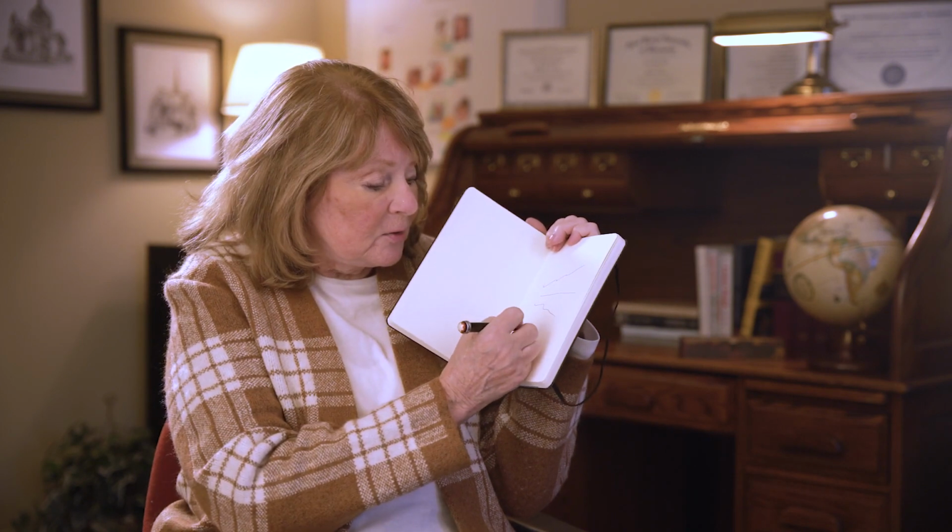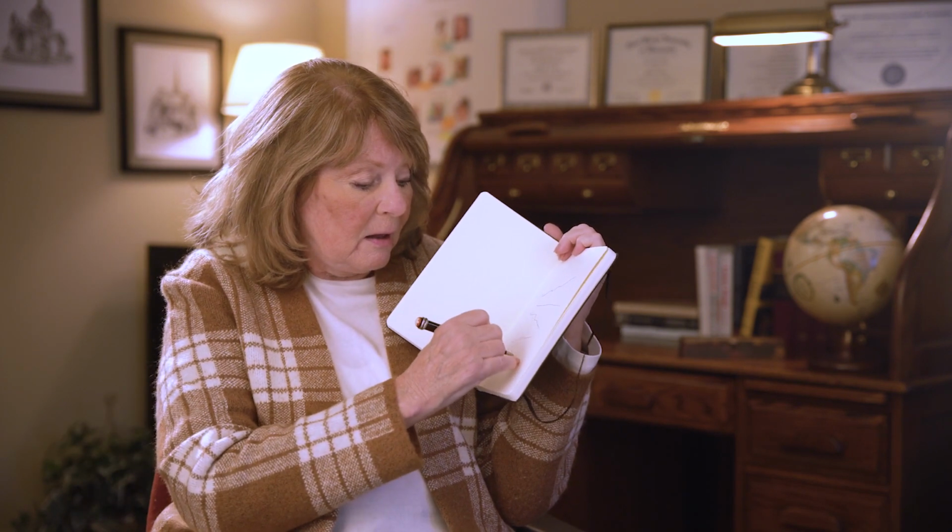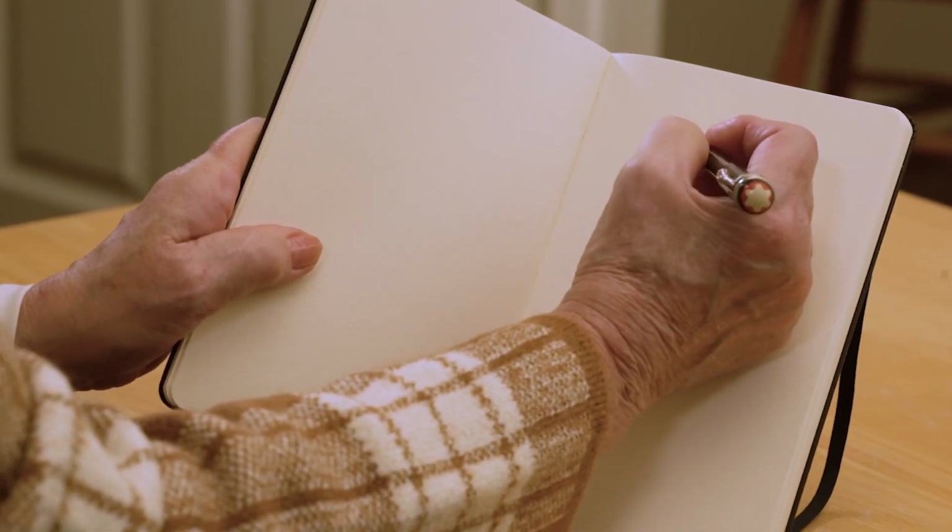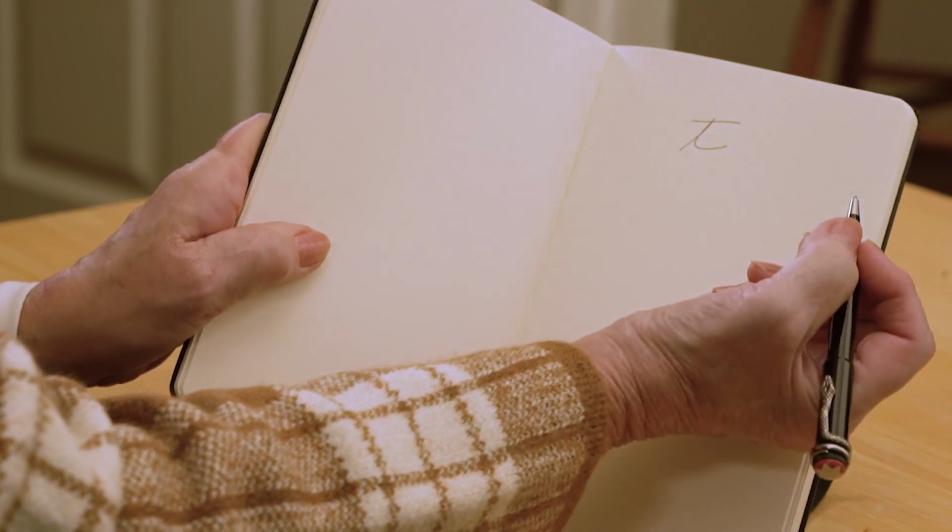Same as when we slant. If it's forward, we're reaching out to other people and into the future. If we slant back, we're pulling ourselves back and thinking of the past and more introspectively. If we write vertically, we balance the two, and we think more objectively. Use good judgment.